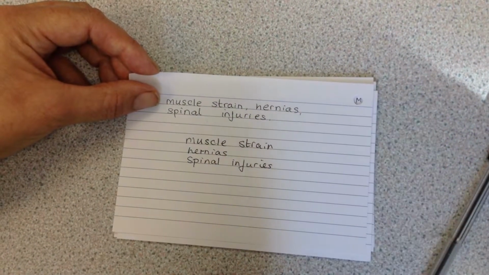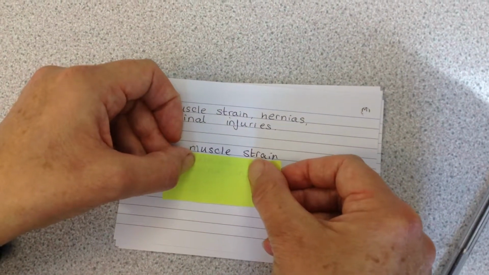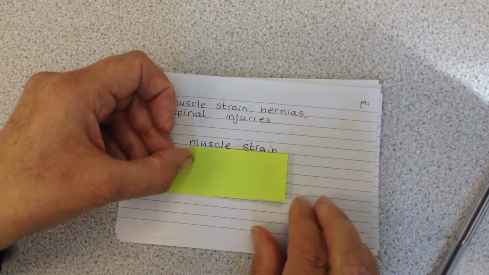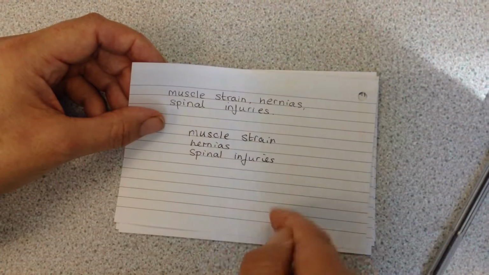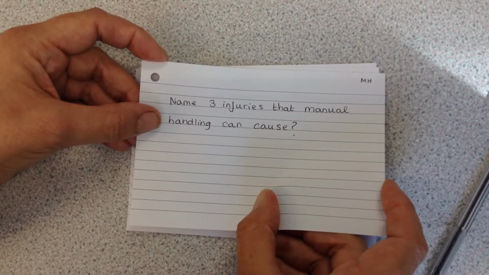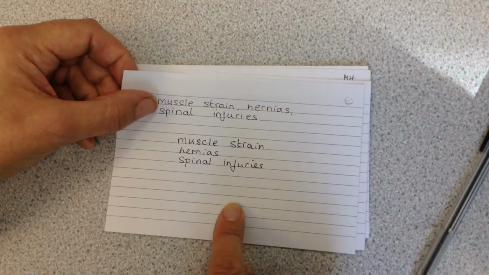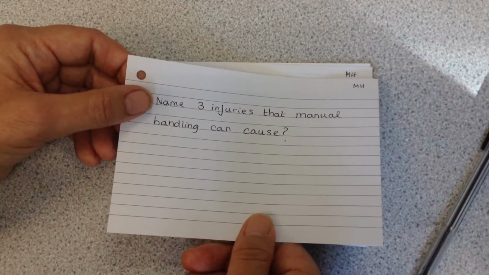I could also use a sticker and cover each one up so that I have to remember all 3 in order to get the flashcard right. And remember again, you can ask a question of this in order to turn it over and answer the other side. So here you could say, what are these an example of? They're examples of injuries caused by manual handling.